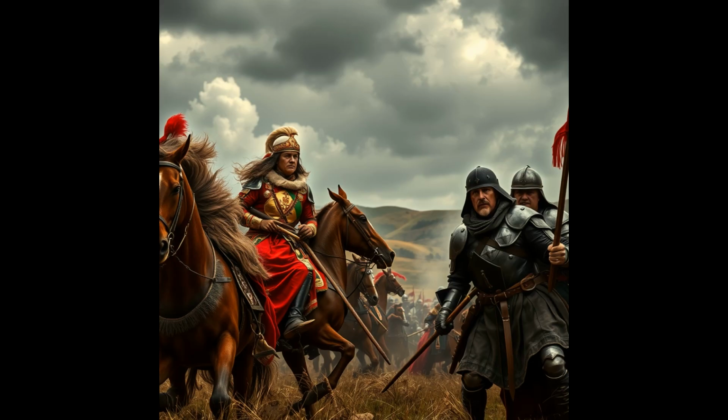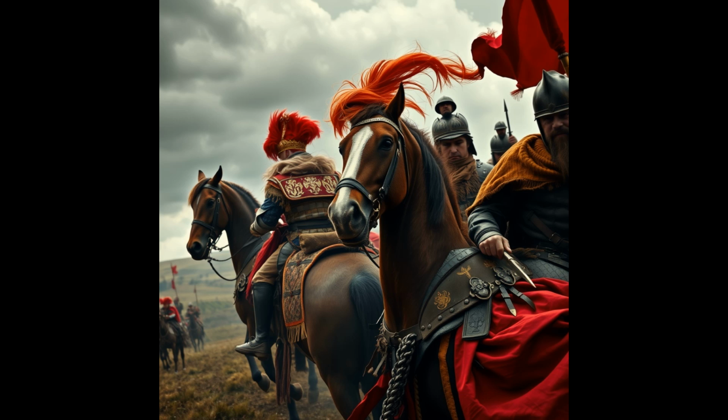The English Civil War and the execution of Charles I. The English Civil War, 1642-1651, pitted the Royalist forces loyal to Charles I against the Parliamentarians, led by figures such as Oliver Cromwell. The war resulted in decisive victories for the Parliamentarians, particularly at the Battle of Naseby in 1645.